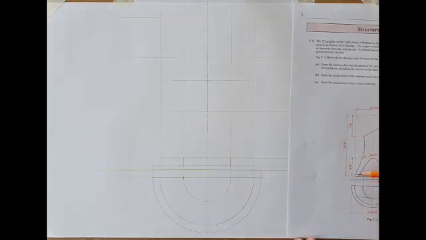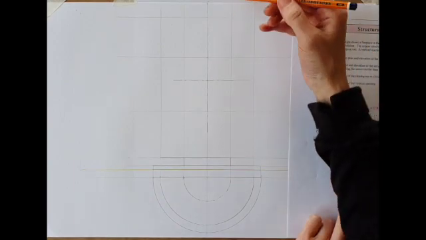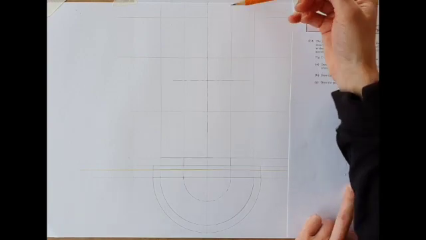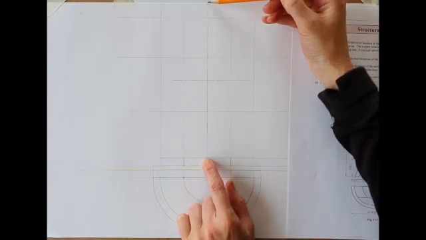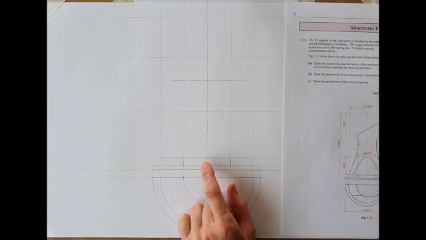Be careful with that. Your overall height is 215 once you add both of those on. So my height just went literally a millimeter above the page there. That's my overall height. So halfway between here and here was up 100. So that's where my throat circle is going to be.